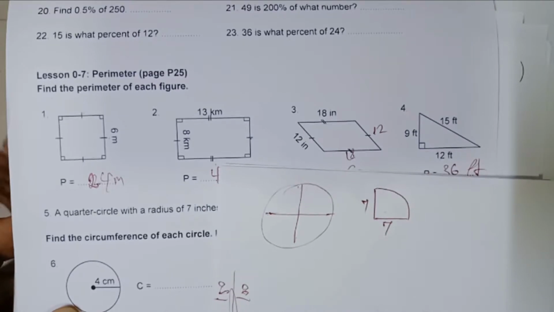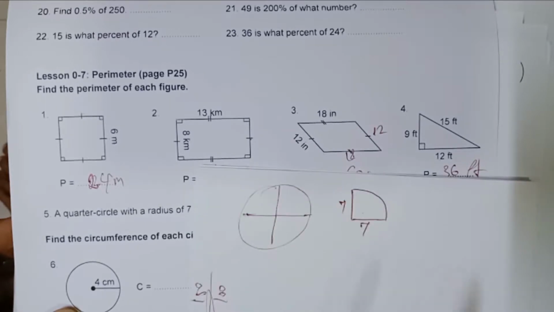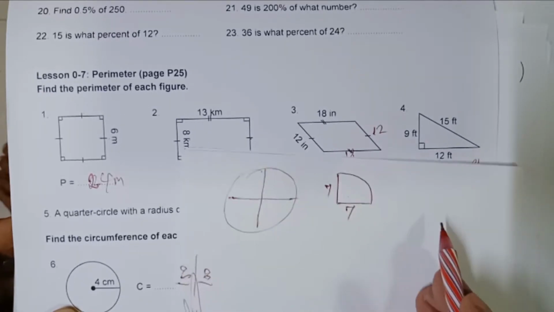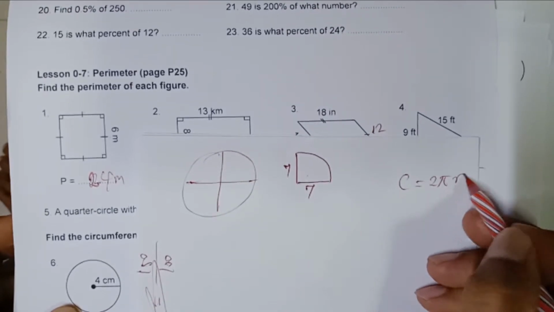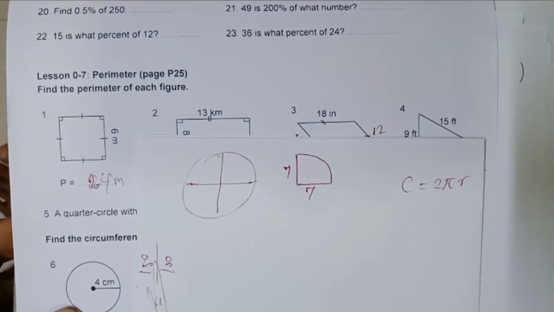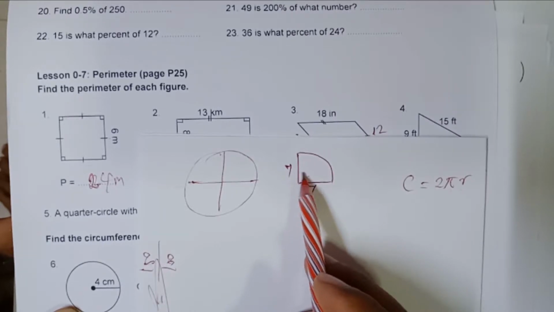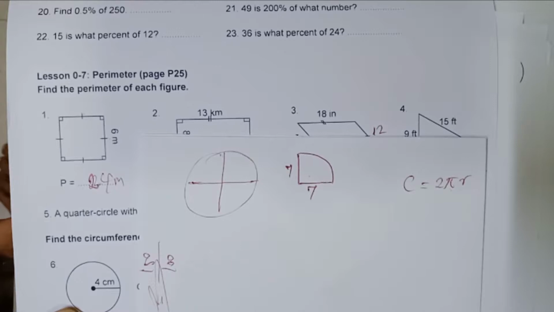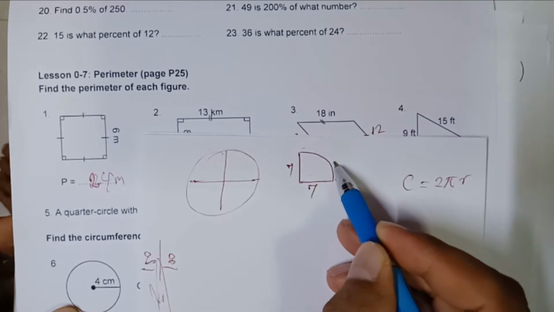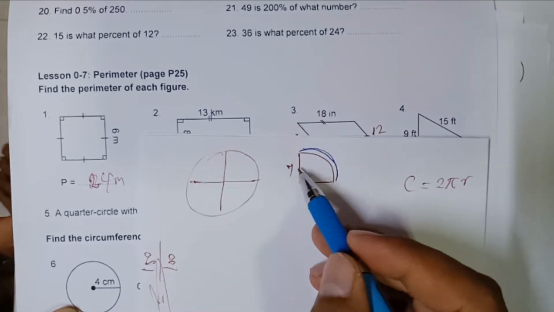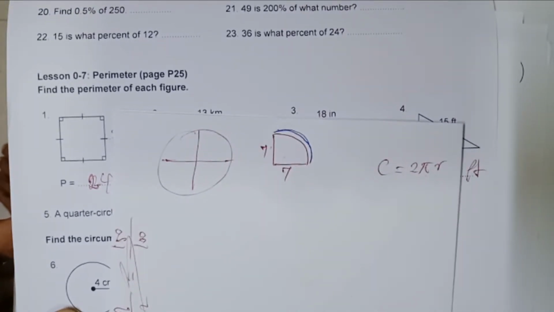Now, by formula, the circumference of a circle, you have 2 pi r. C is equal to 2 pi r in this case, or d pi. But let's work on this one. It simply gives us the radius. So 2 pi r, this is the circumference. Our first goal right now is to find this length right here. Once you find the length right here, you can just add 7, and you can find all the distance around this figure. So 2 pi r.